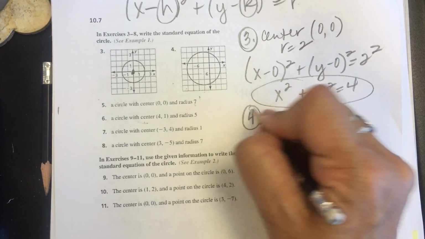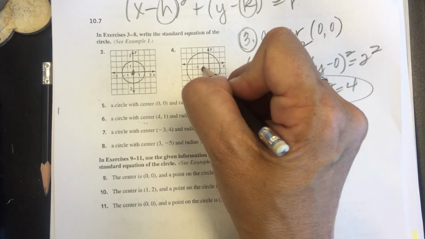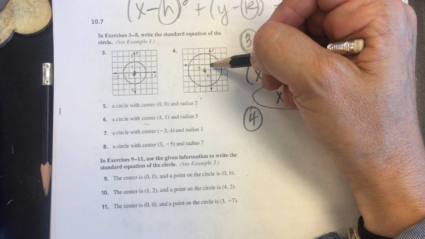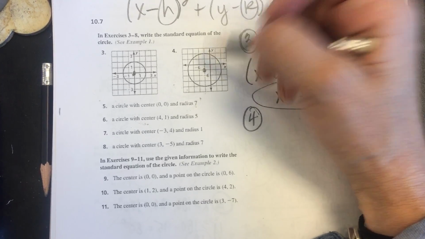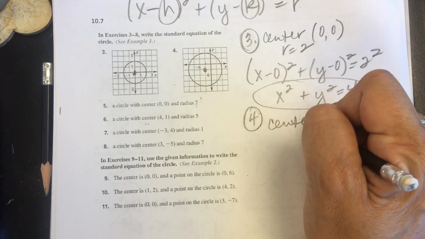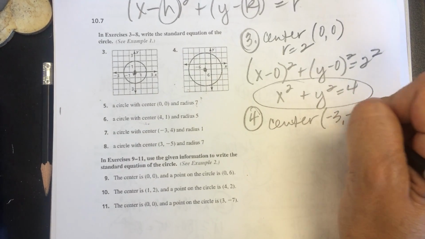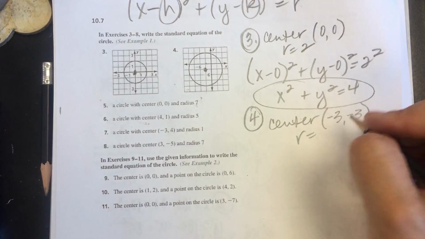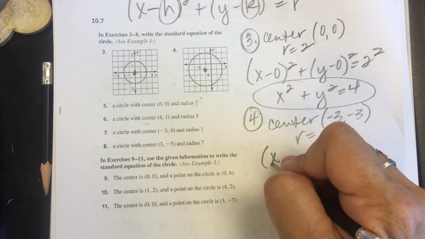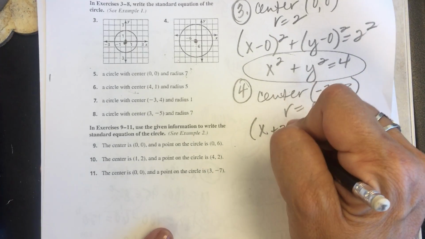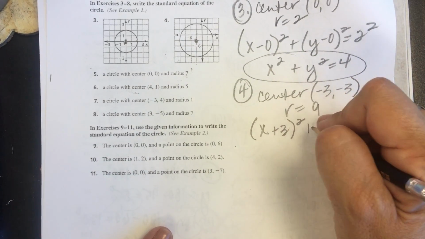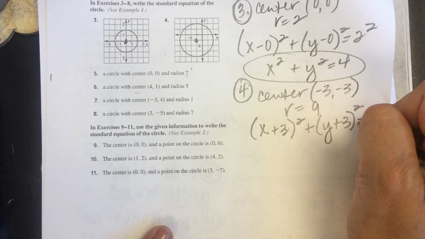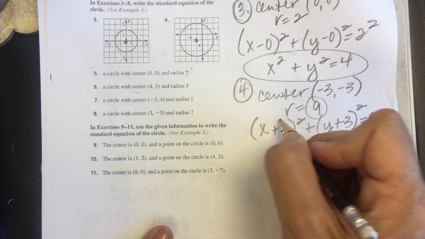Number 4, the center. Ooh, this is going by 3s. This is a good one. The center is at -3, -3. It's going by 3s. I bet you it's going to catch some. The radius is going by 3s. 3, 6, 9. The radius is 9. This equation will be x minus -3, which turns into x plus 3 squared, plus the quantity y minus -3, y plus 3 squared equals 9 squared, which is 81.